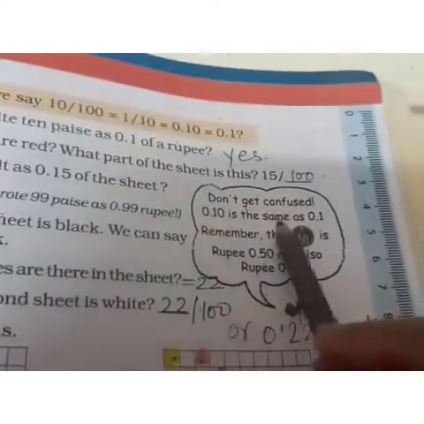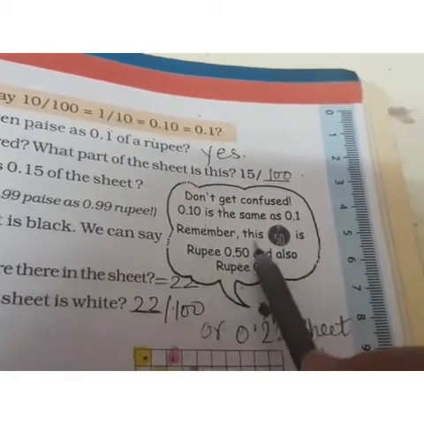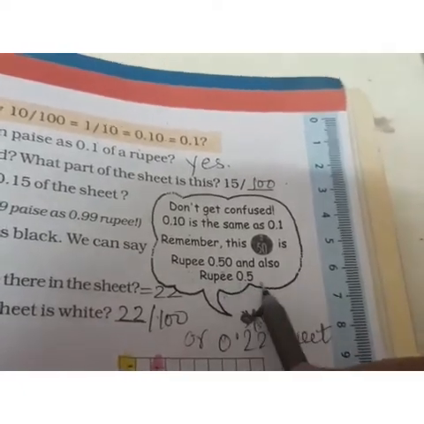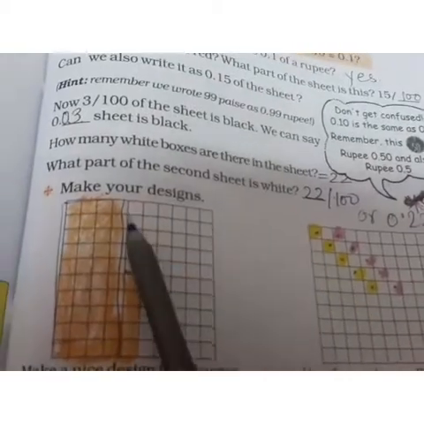Now here, don't get confused: 0.10 is the same as 0.1. Remember that 50 paisa is written as 0.50 and also as rupees 0.5. Now, whatever part we have done, make your designs.